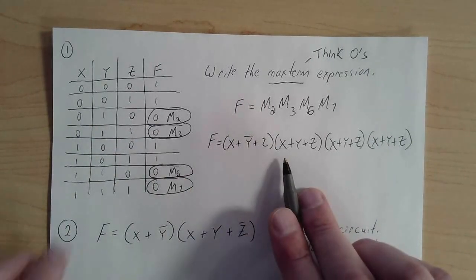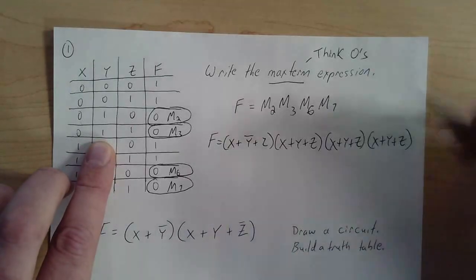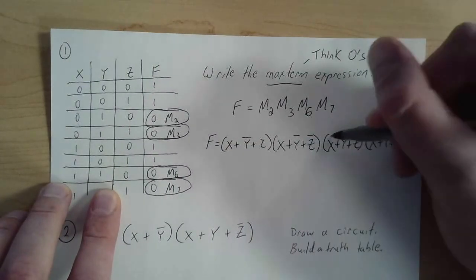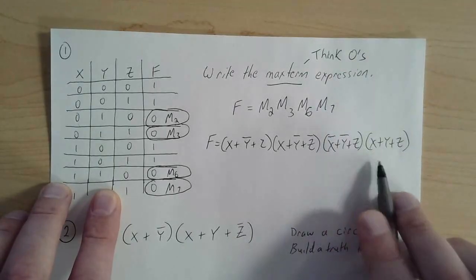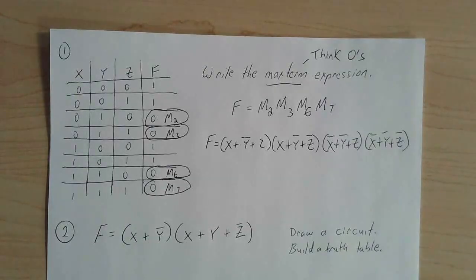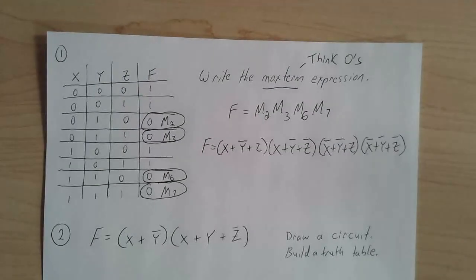So then I do the same thing for the next max term. So it's 0, 1, 1. So Y and Z need to be inverted. And then 1, 1, 0. So X and Y need to be inverted. And then 1, 1, 1. So all three need to be inverted. And that's how we generate the expanded max term expression for this truth table.